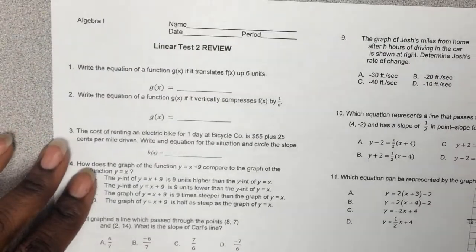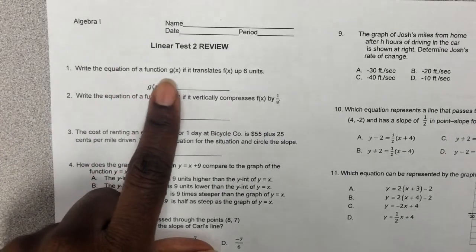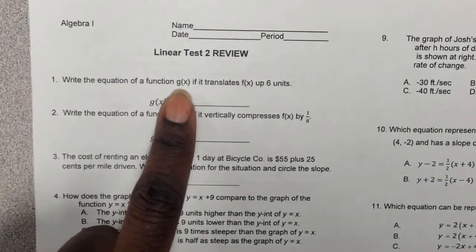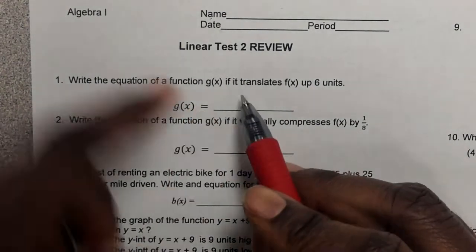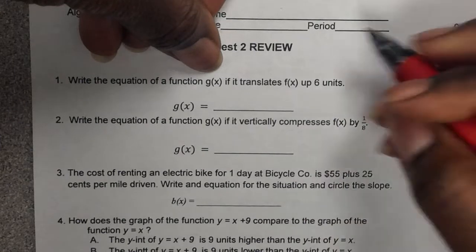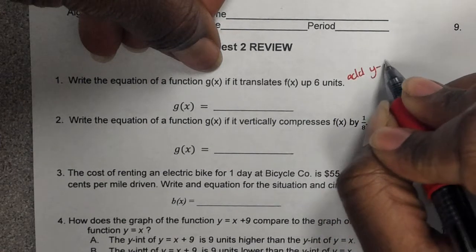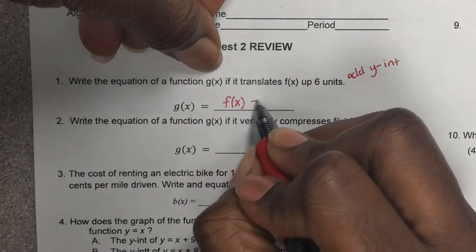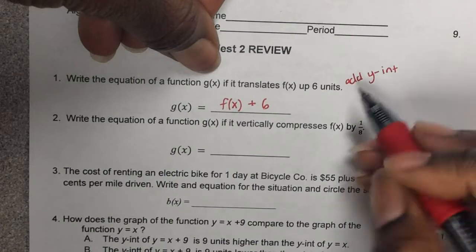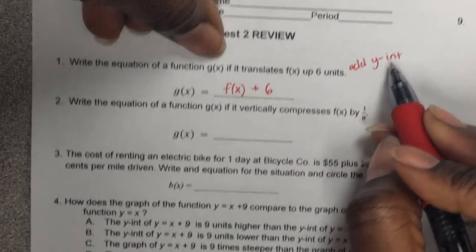Here's the review. I'm going to do the first page first. It says write the equation of a function g of x if it translates f of x up 6 units. If it's getting translated up 6 units, that means we're adding to the y-intercept. So I'm going to take my f of x and simply put plus 6 on it. That's it. Remember, shifting something up or down means you're adding to the y-intercept.